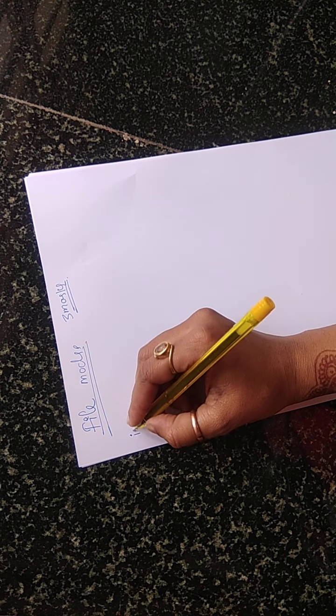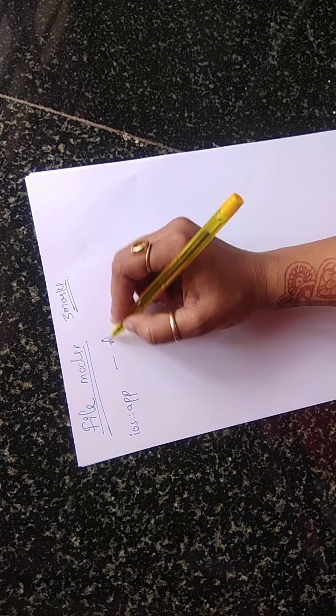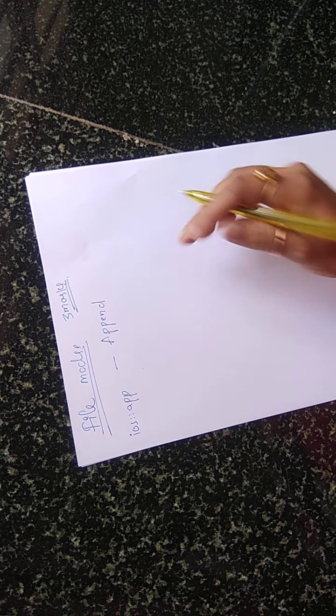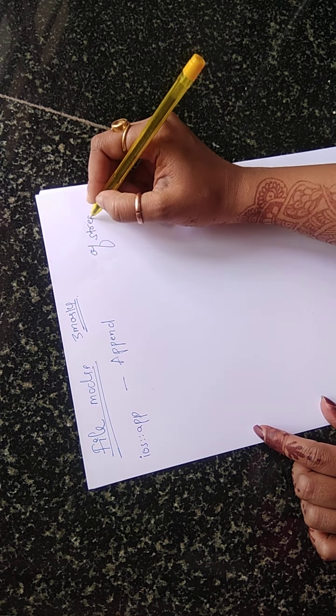Fine. So the first one we have is ios::app. Here app means append. When you want to append anything extra at the end of your file, we open the file in this mode, that is append mode. This mode belongs to the ofstream class.